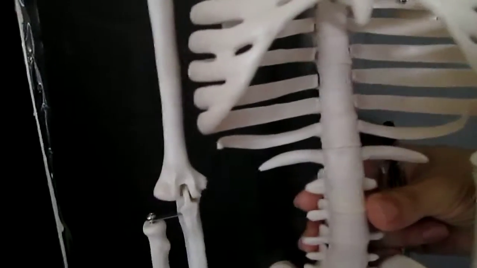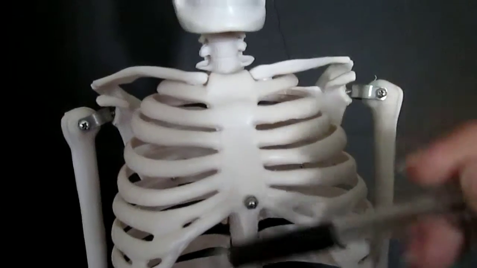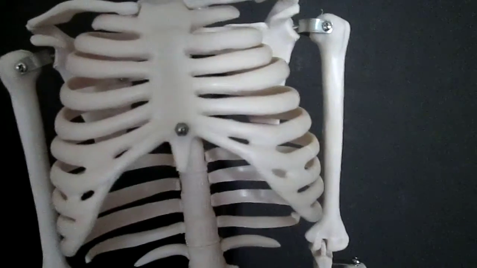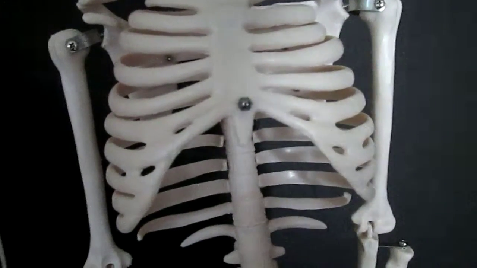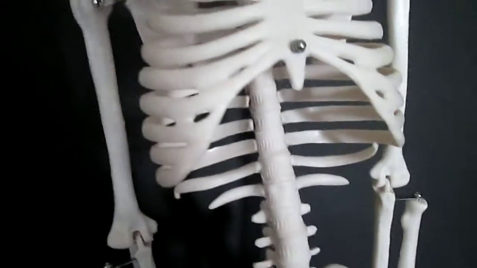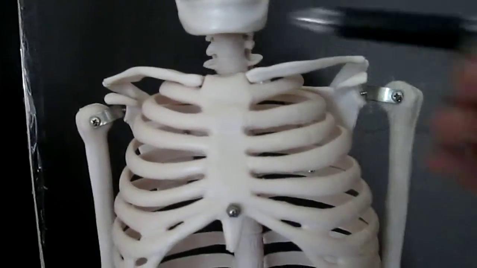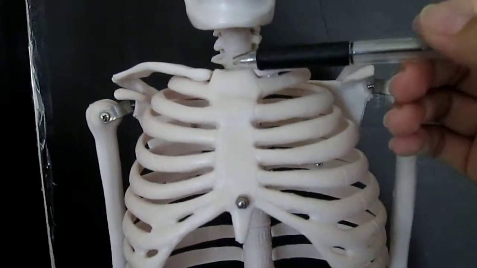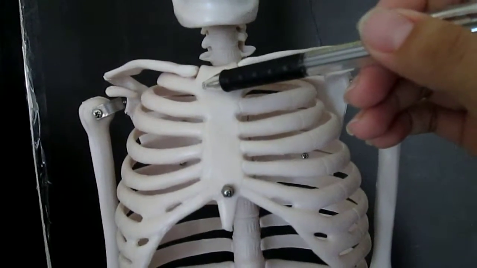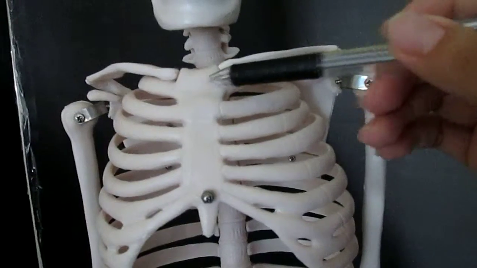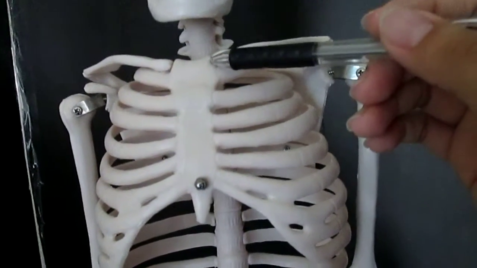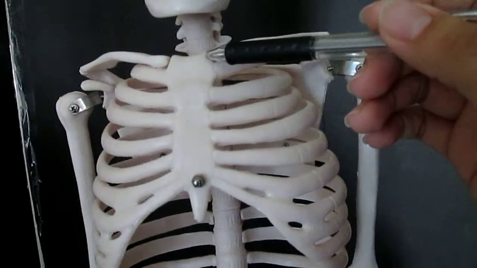Sternum, so let's go back. Our sternum is this thing here. On the sternum, let's go from superior. From superiorly we have the jugular notch, then right here, the clavicular notch.